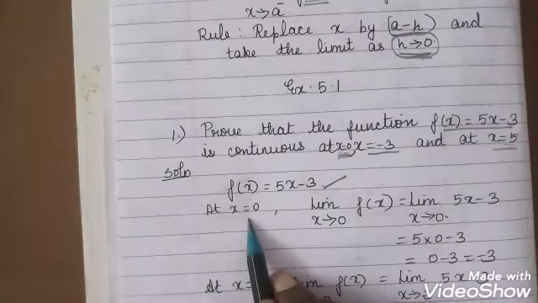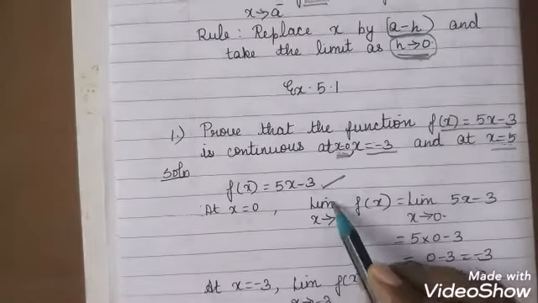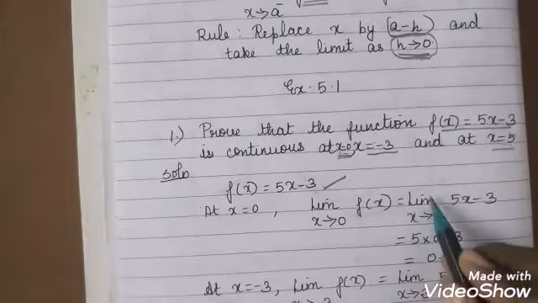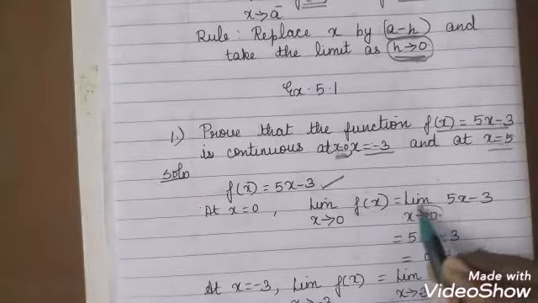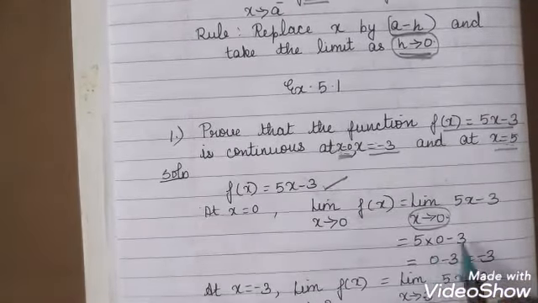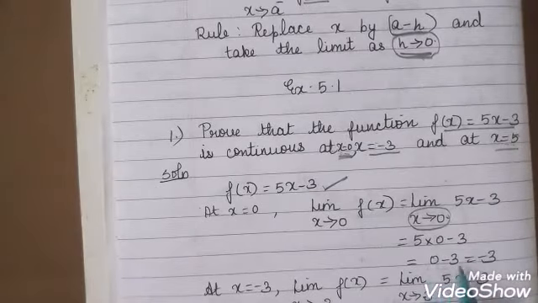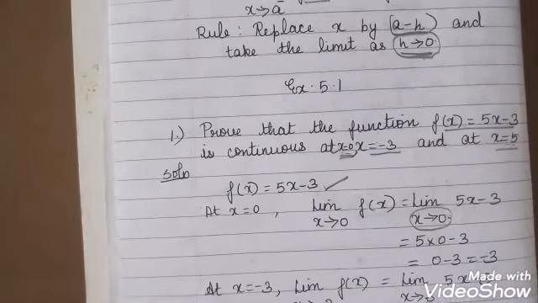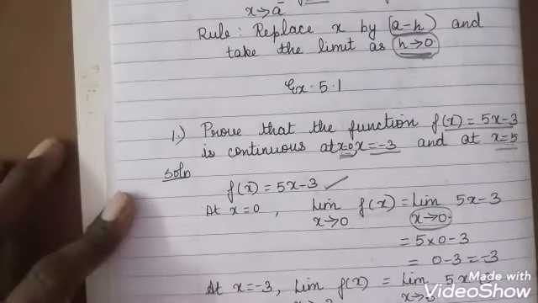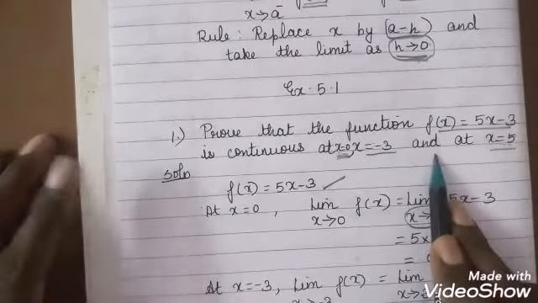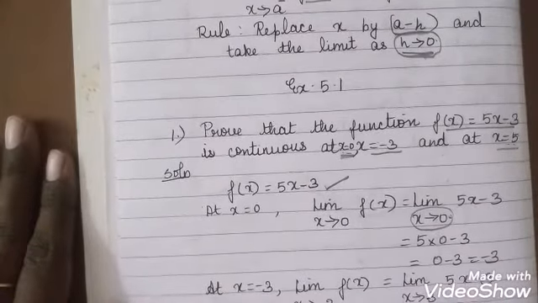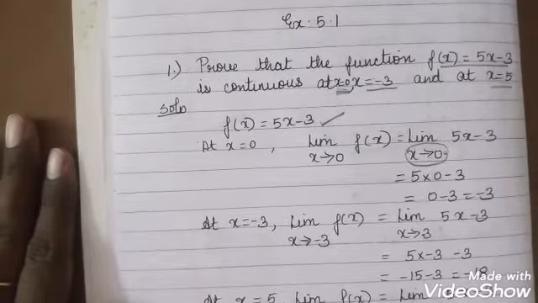So what is it? At x is equal to 0, what will you get? The limit of x tending to 0, f of x is equal to the limit of x tending to 0, which means your x is replaced by 0 here. 5 into 0 minus 3, which is equal to 0 minus 3, that is equal to minus 3. It's just a simple one mark question you can have here. That's all. Whether the function is continuous, or what is the limit of x tending to 0, f of x equal to. That's all. Got it?